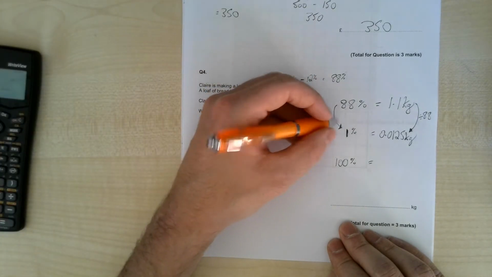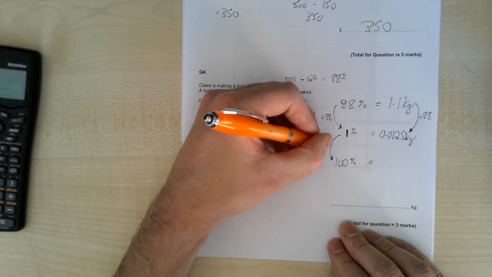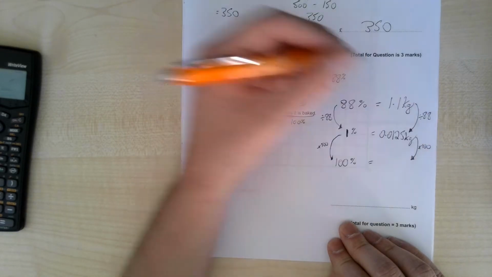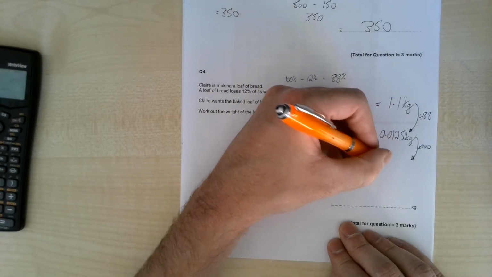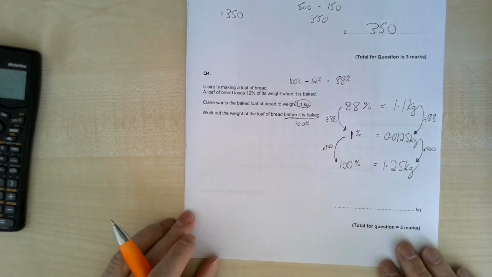So now last step, to go from 1 to 100 and multiply by 100. So we do exactly the same on the other side. And we get 1.25 kg. And that's the answer.